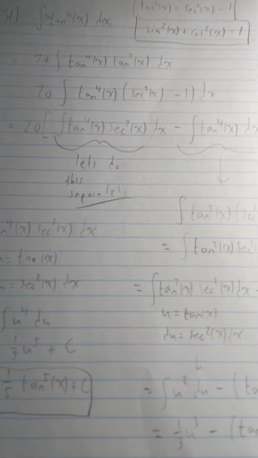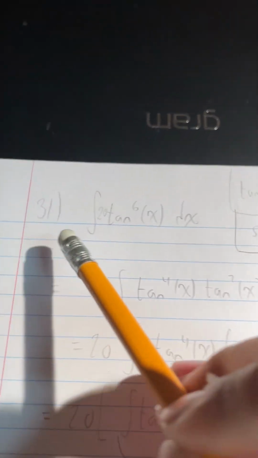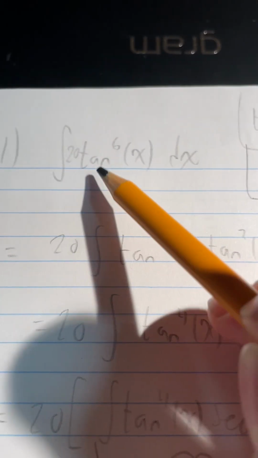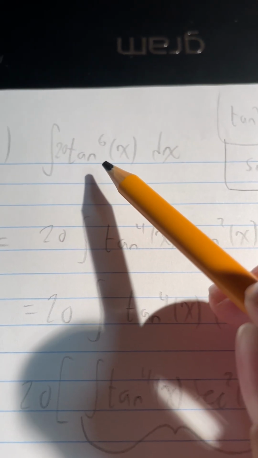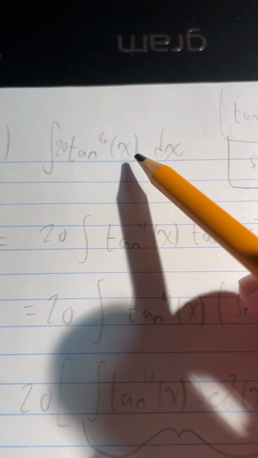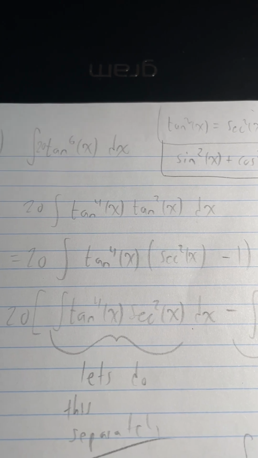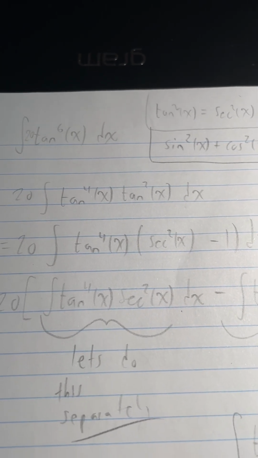All right, so this is the next problem. This is problem 31. And this one was just the integral of 20 times tan to the power of 6 of x dx. And so this is how this one goes.